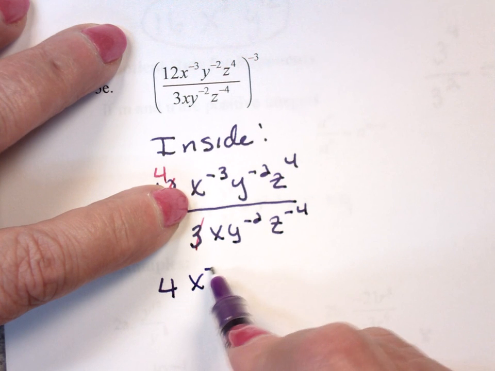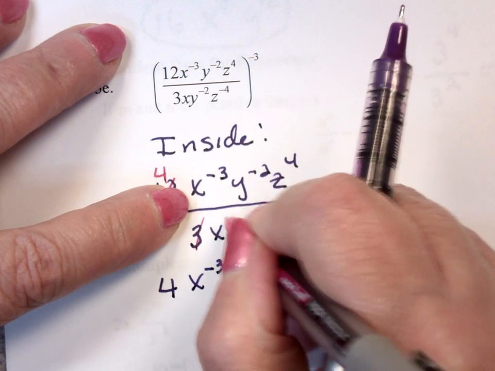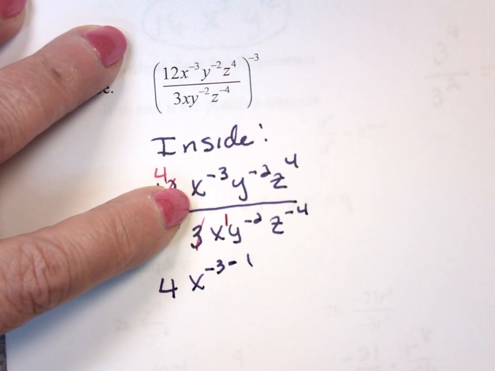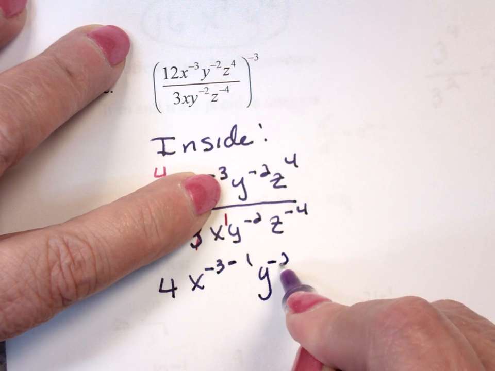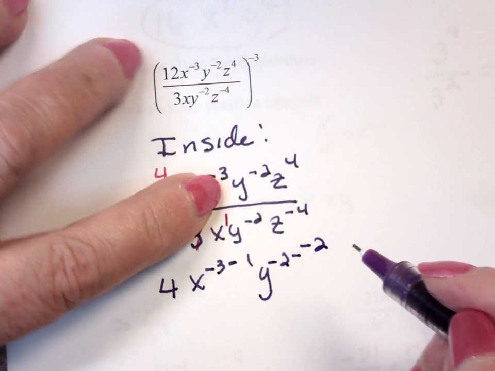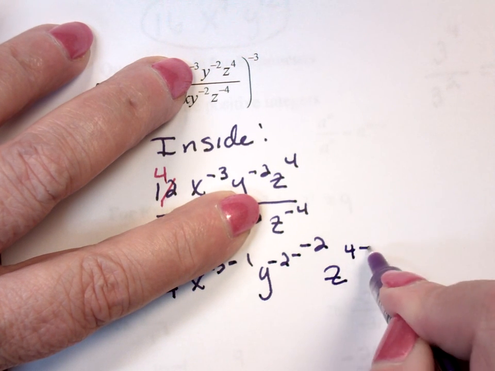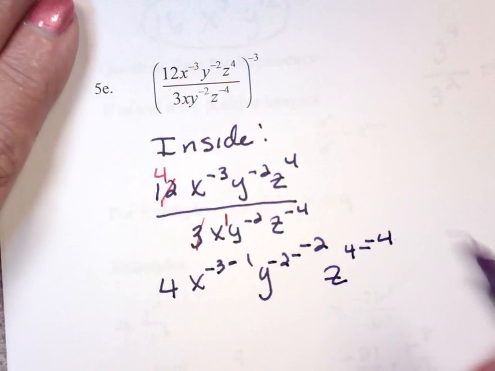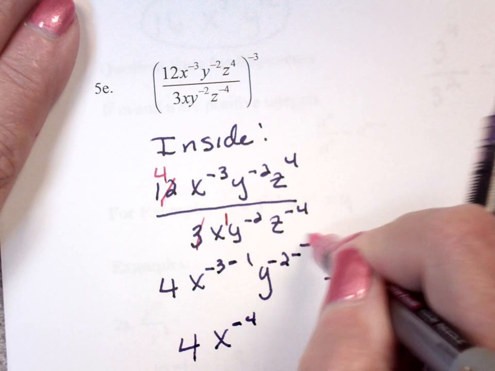X to the negative 3 minus 1, because this is an x to the 1 power. Y to the minus 2 minus a minus 2. Z to the 4 minus a minus 4. 4x to the minus 4.